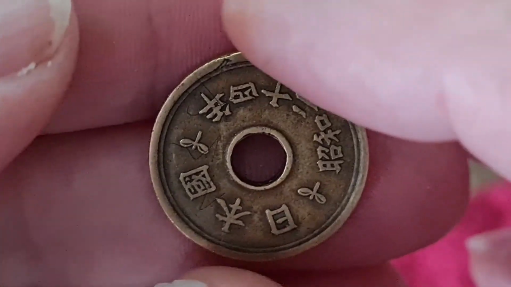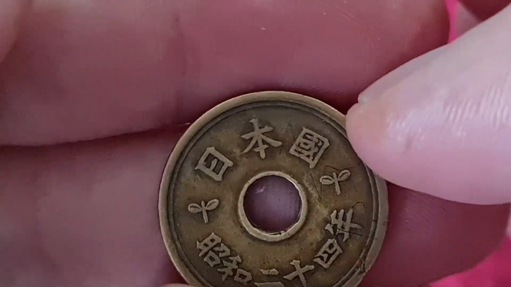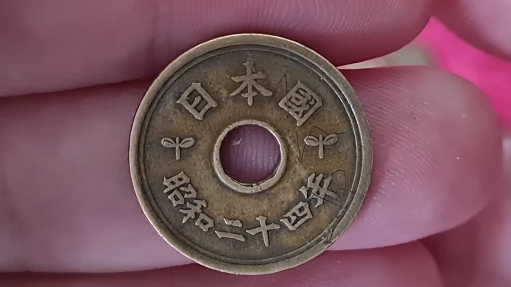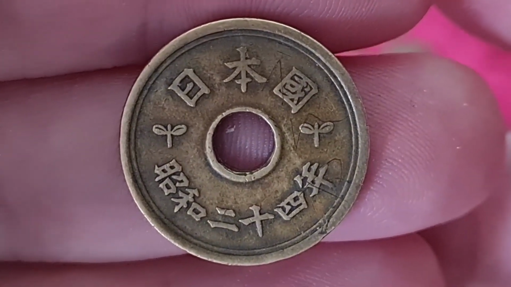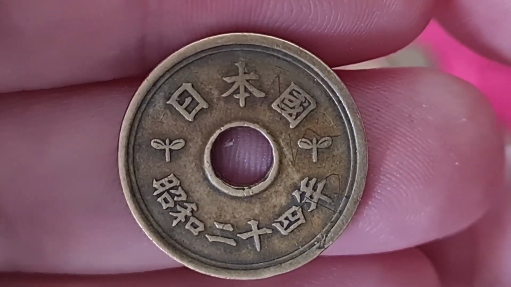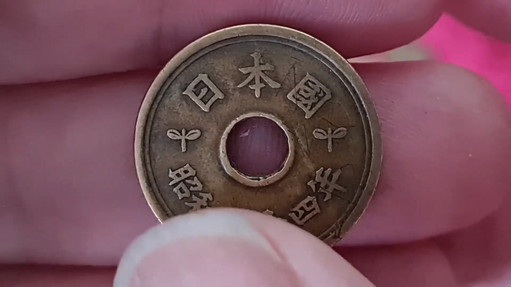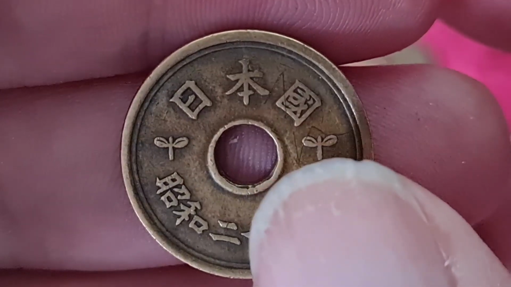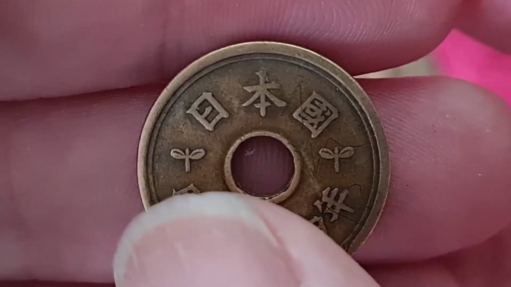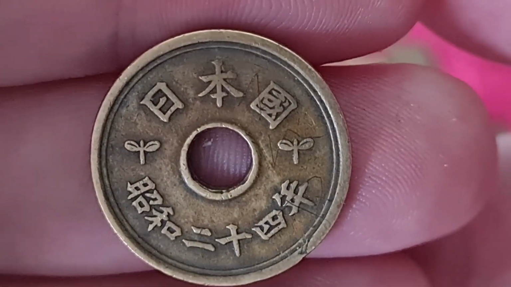On the reverse, what you've then got, you've got the hole flanked by what is referred to as seed leaf. So what these things look like, little flies or little insects, actually seeds, seed leaves.